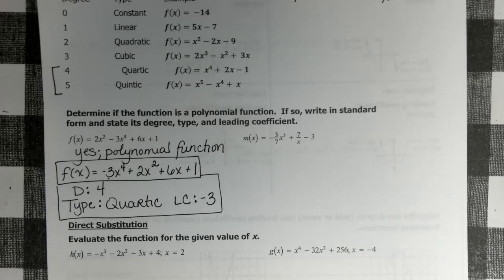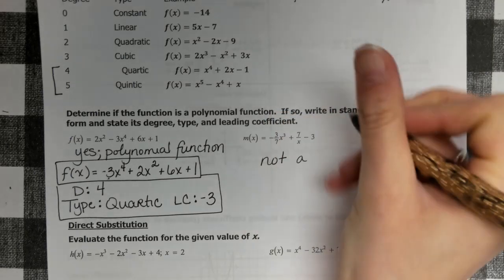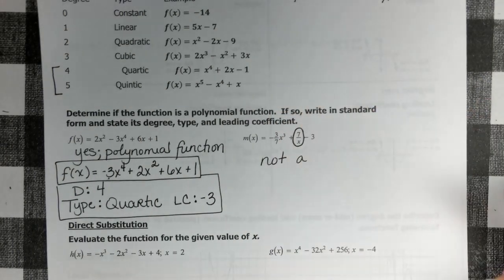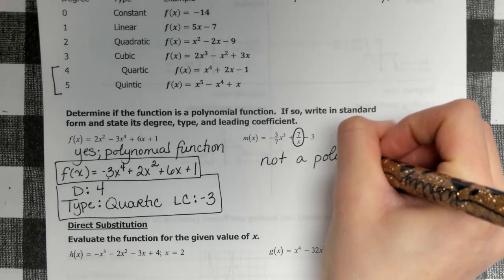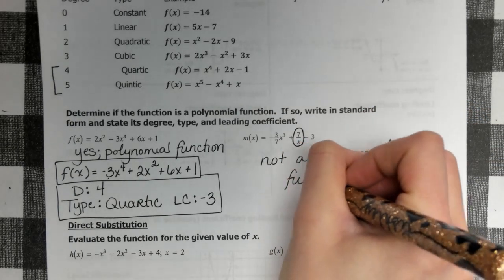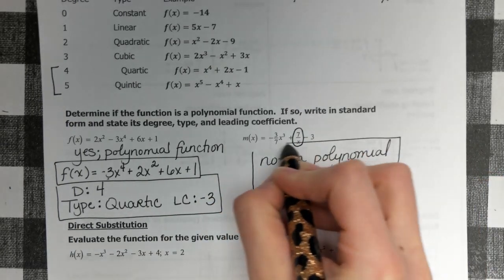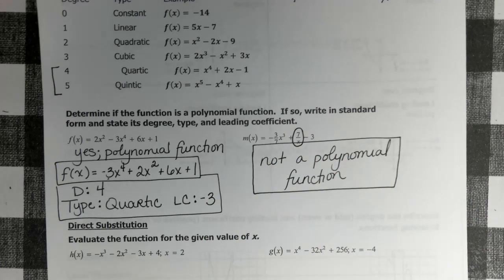We good with identifying all of those? Okay. Now on the next one, m of x equals negative 3/7 x cubed plus 7 over x minus 3. Is that a polynomial? Why? This 7 over x makes it not a polynomial function. So you just tell me not a polynomial function, and that's it. You can't identify anything if it's not a polynomial function.